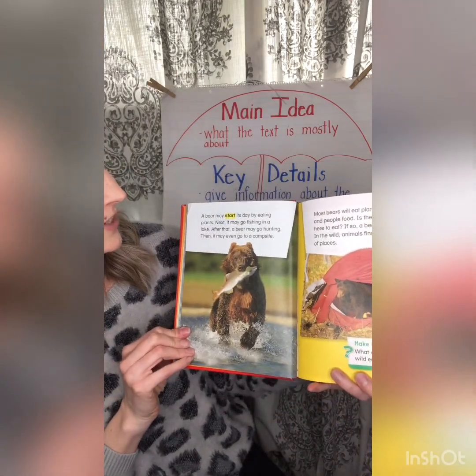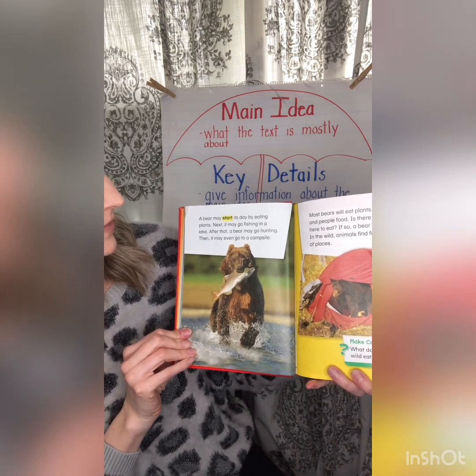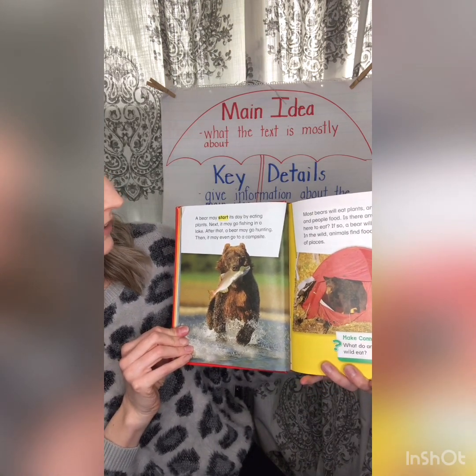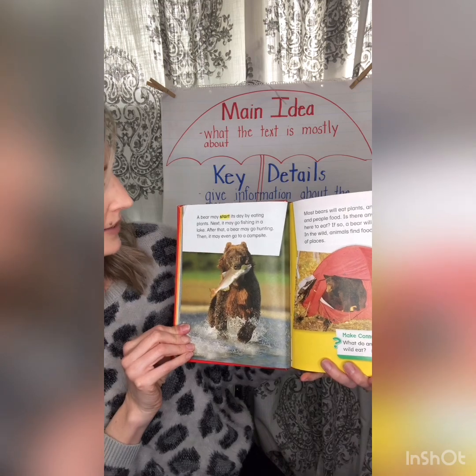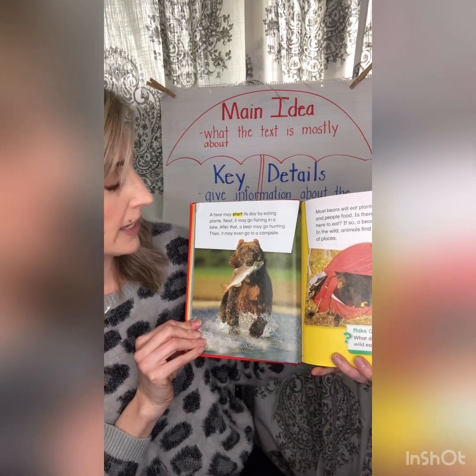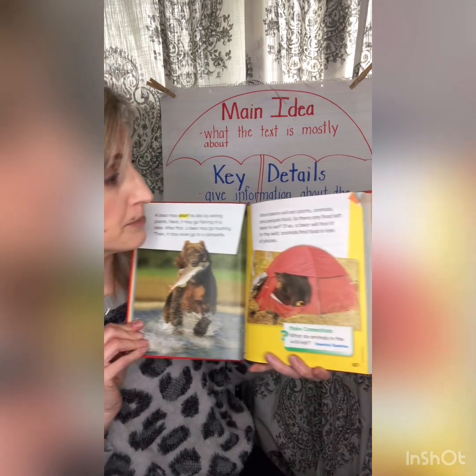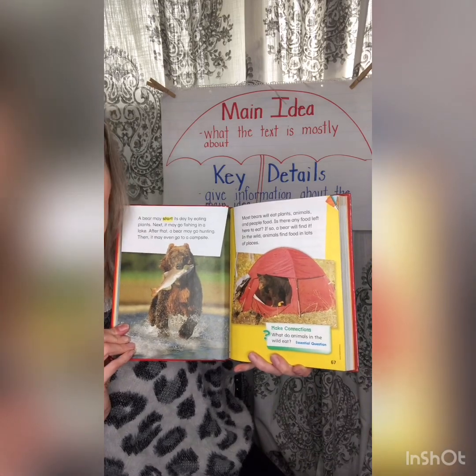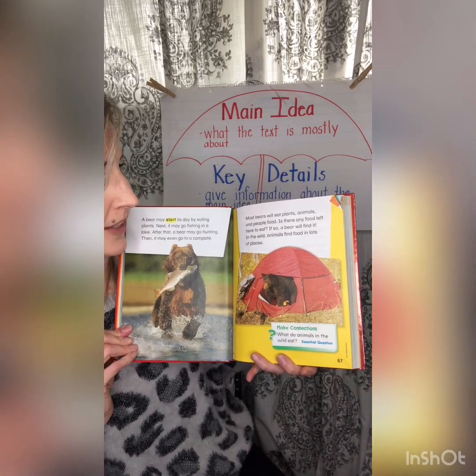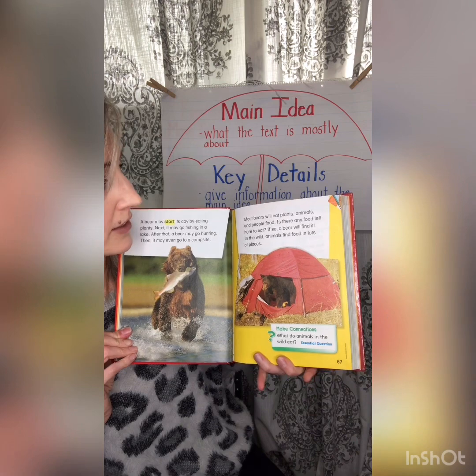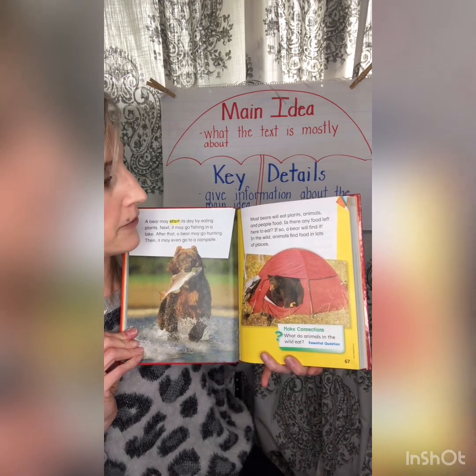A bear may start its day by eating plants. Next, it may go fishing in a lake. After that, a bear may go hunting. Then it may even go to a campsite. Most bears will eat plants, animals, and people food. Is there any food left here to eat? If so, a bear will find it.